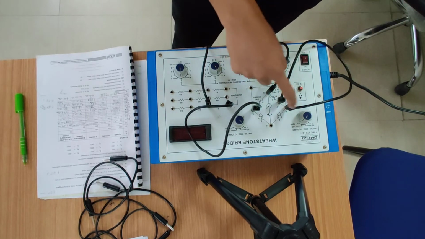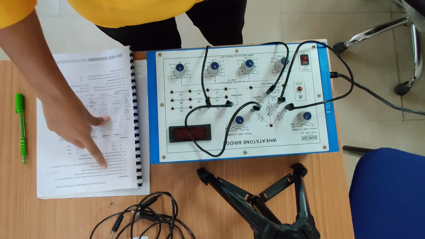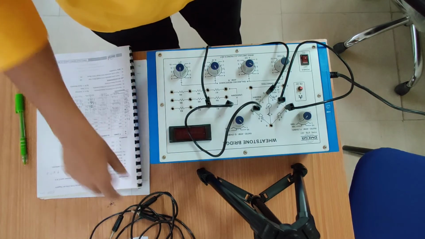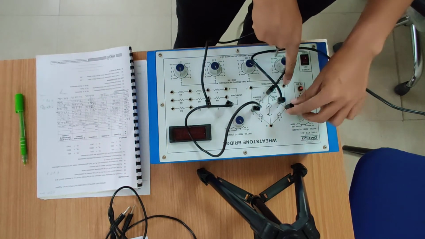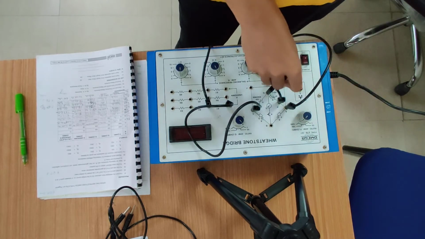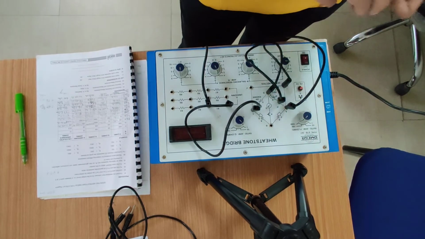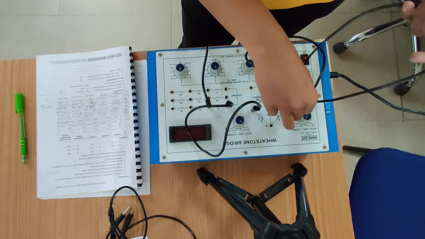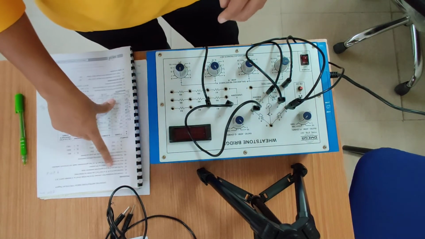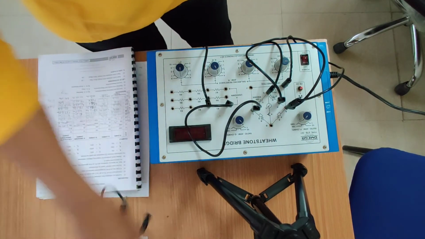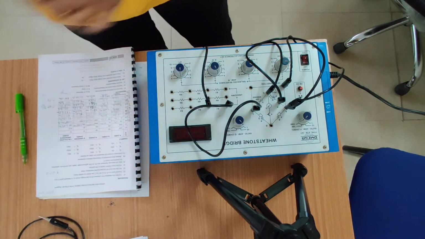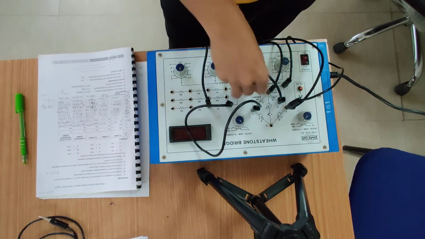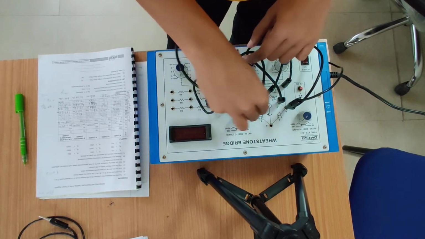So we are connecting A to A dash, then E to A, that is, I will connect E to A over here, and F to C. We will go for the connection F to C. Here is F and this is my C point.